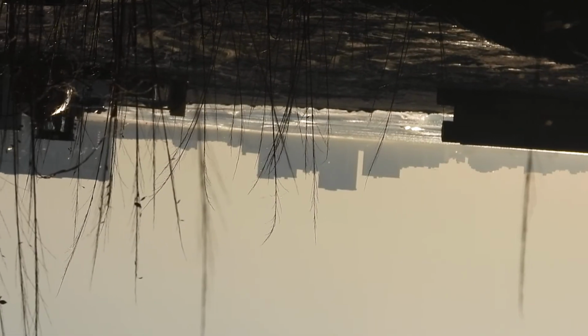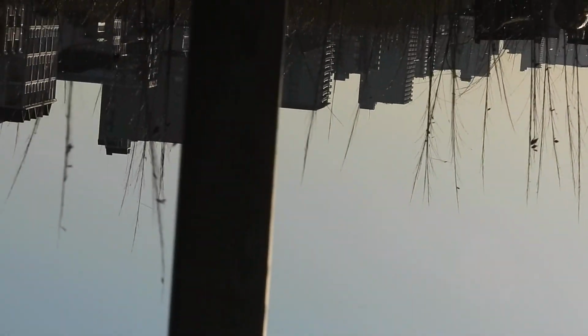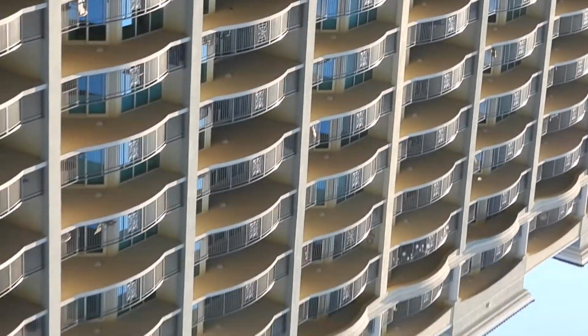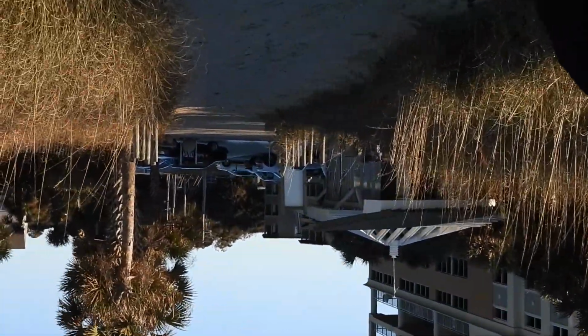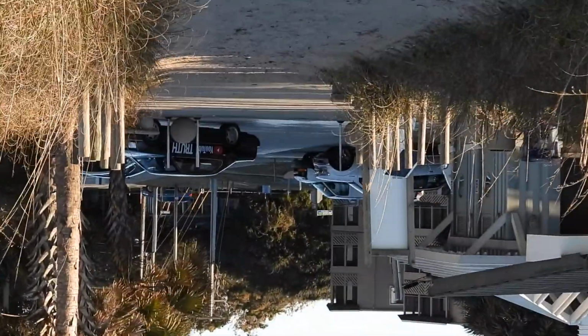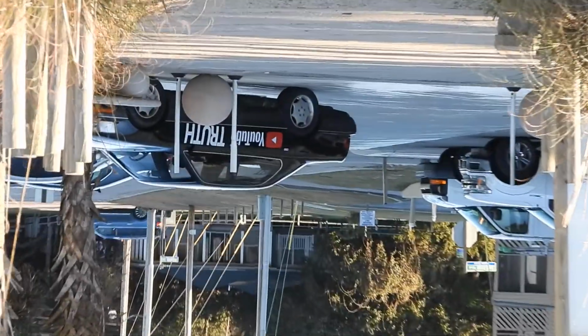Right now you're looking at the Myrtle Beach skyline. And this right here is the Mar Vista. That's where we're located. Got the Truthmobile right there. Got it set up for the shot, of course.